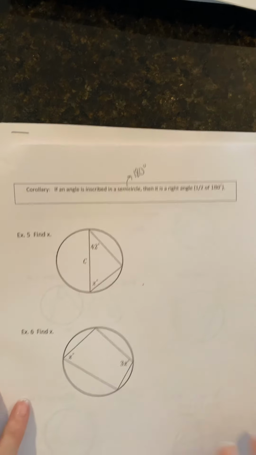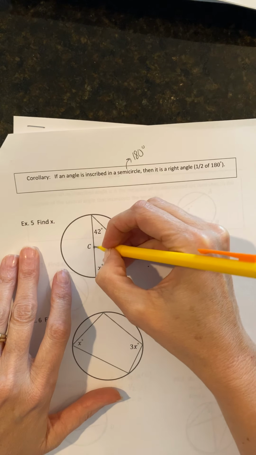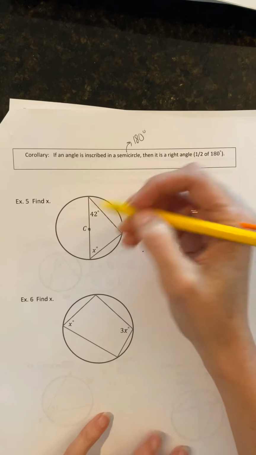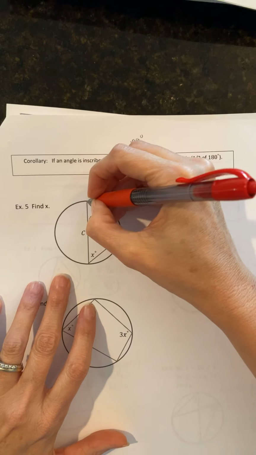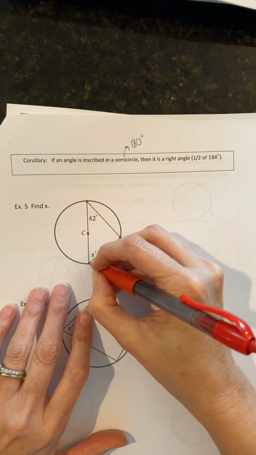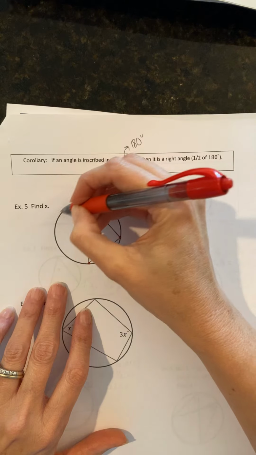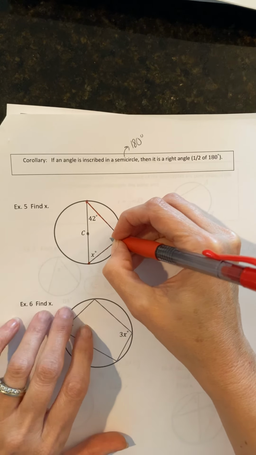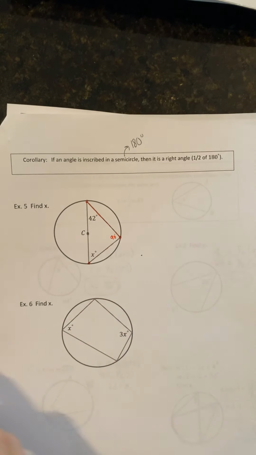All right, so this picture here, I know that this is a diameter because it's passing through the center. That's why they'll put a C there in a circle to let you know that that's a diameter. And so that means this angle right here is an inscribed angle. I'm going to trace it. Inscribed angle, intercepting that semicircle. So this angle right here, they're not going to mark it for you, you know that it's 90 because it's half of the semicircle.